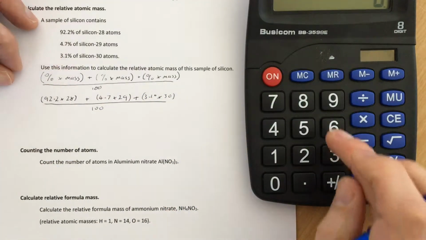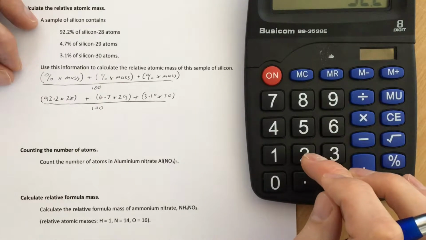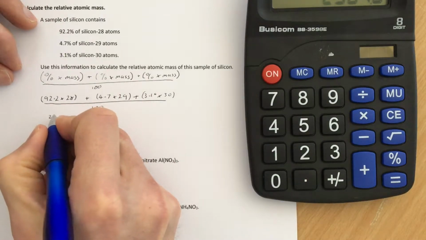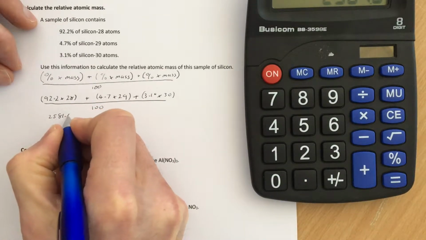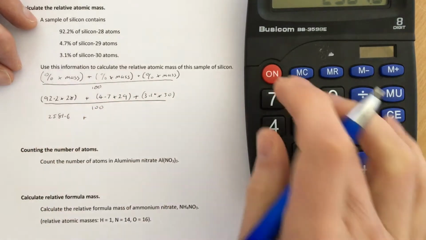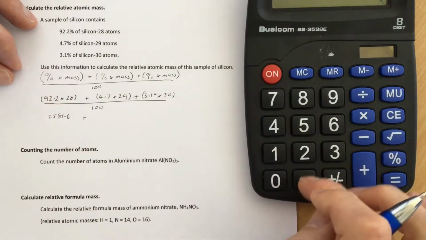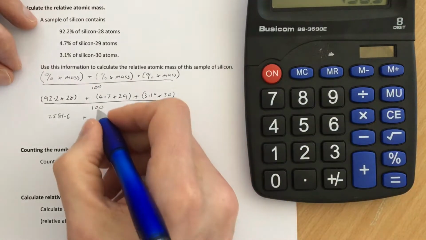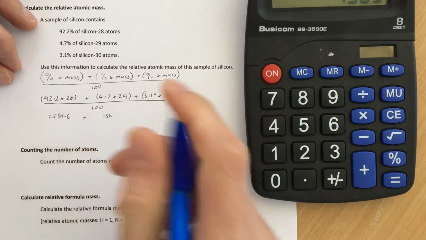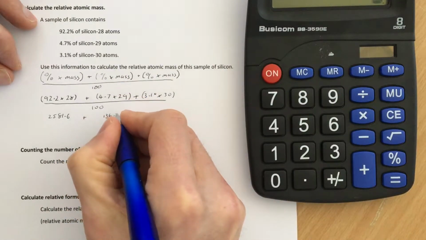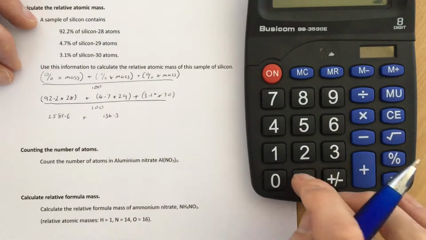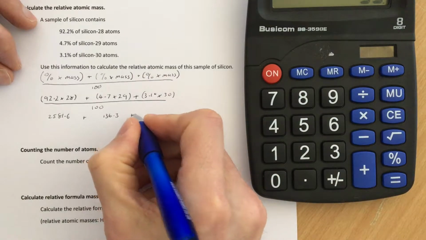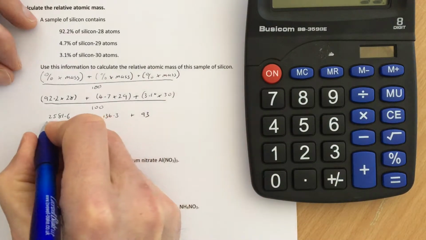92.2 multiplied by 28 equals 2,581.6. We've got brackets like this, and it's really important we work the contents of the brackets out first. So I'm going to do the second bracket now. 4.7 multiplied by 29 equals 136.3. Then 3.1 times 30 equals 93. Let's divide all that by 100.